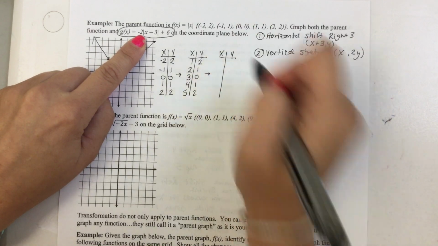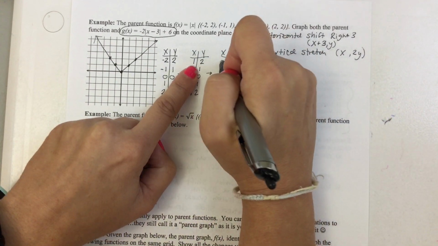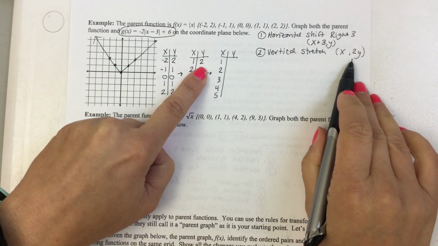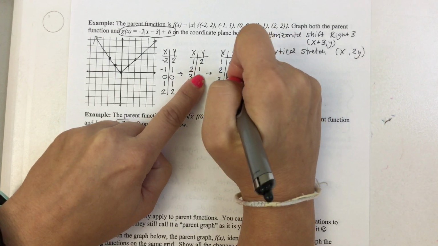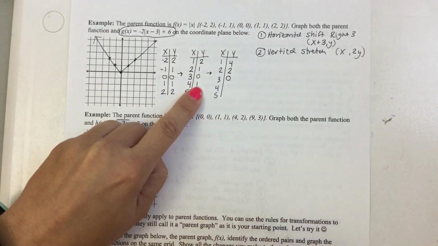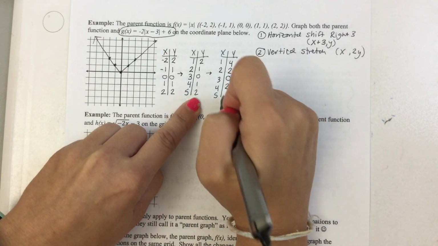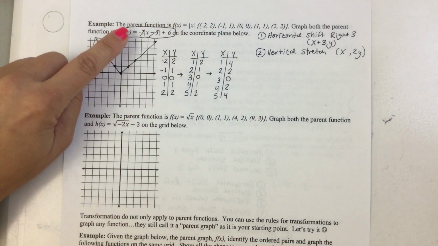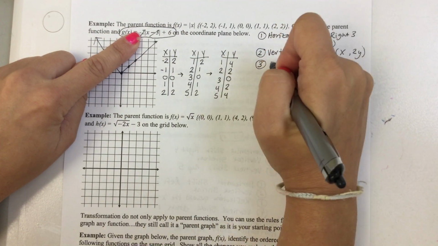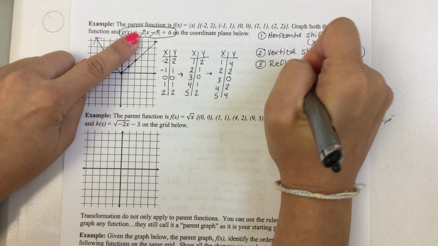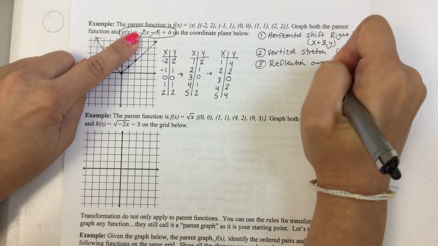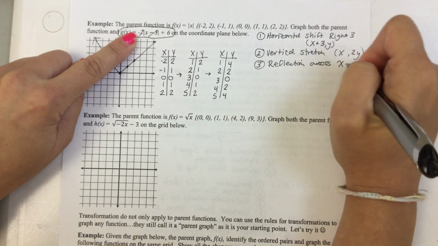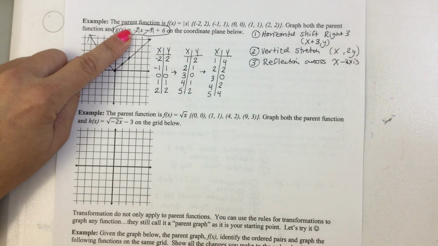So here is my second change. My x's are staying the same this time. So 1, 2, 3, 4, 5. I have to take all the y's and multiply them by 2. 2 times 2 is 4. 1 times 2 is 2. 0 times 2 is 0. 1 times 2 is 2. 2 times 2 is 4. So now I've taken care of this and this. I have a negative out front. This is a reflection across the x-axis. If it is out front, it is across the x-axis, because what it does is it flips it upside down.